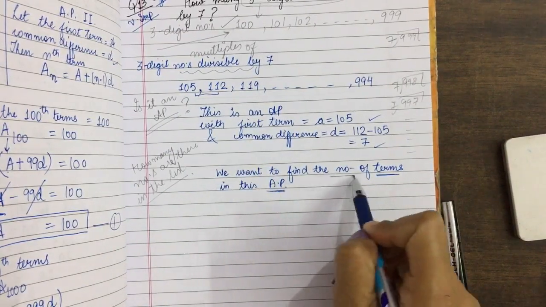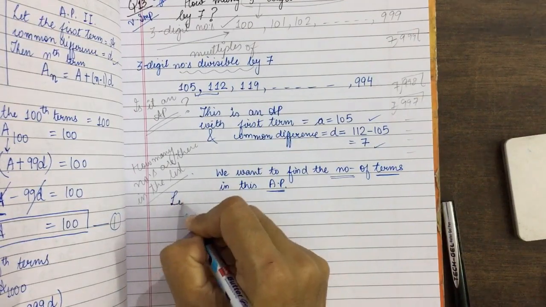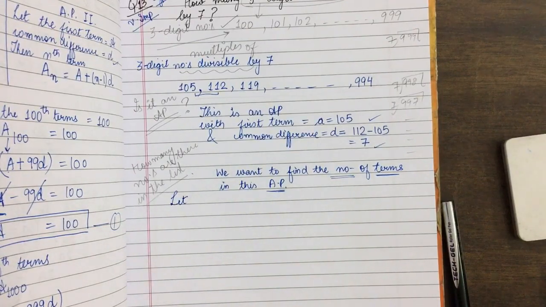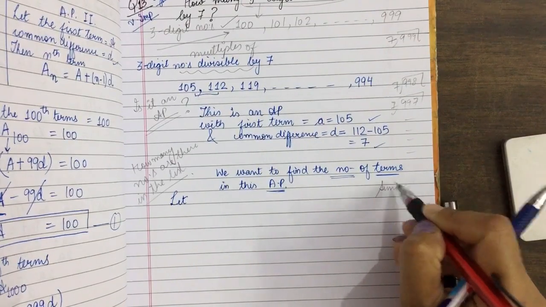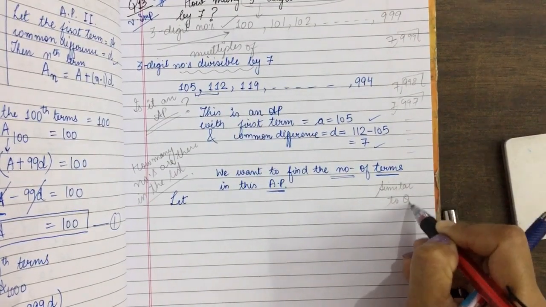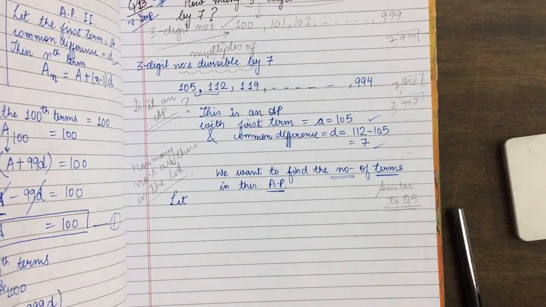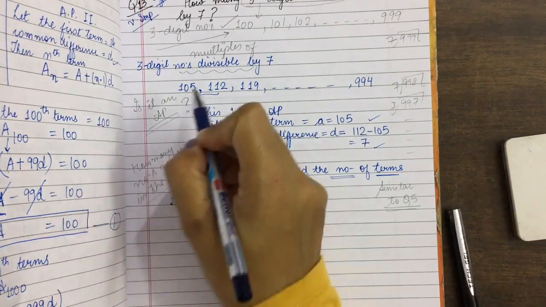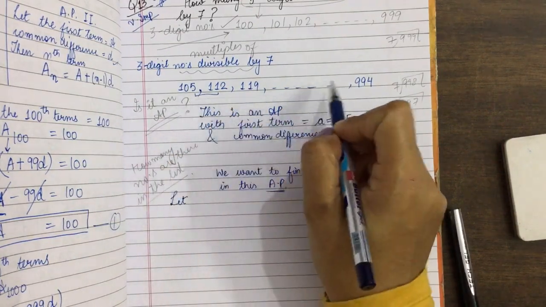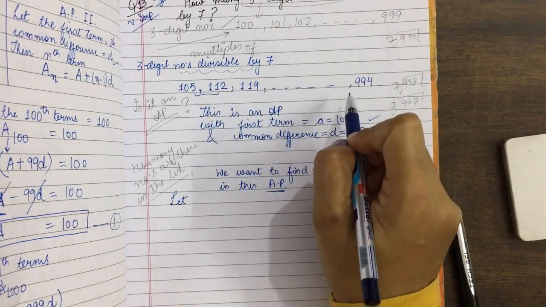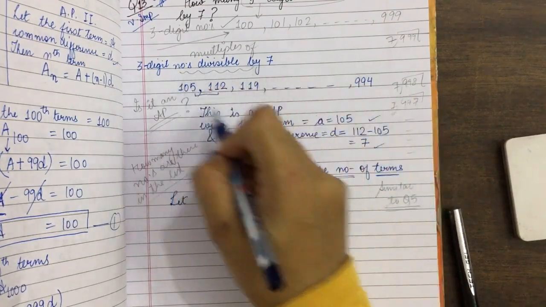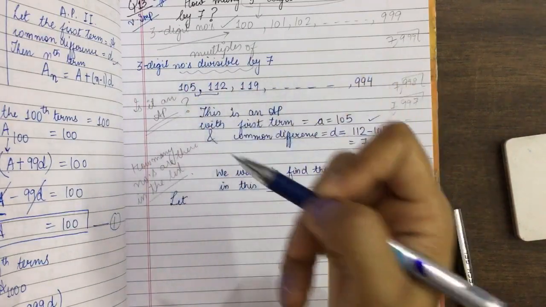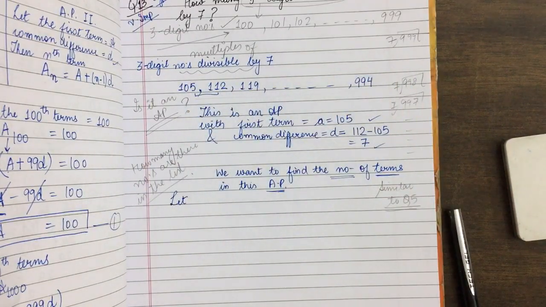We want to find out how many terms are there, and we have already done a question like this. This is now similar to question number 5, where we find the number of terms in a finite arithmetic progression. We know from where the list starts, and we know at what number the list ends. We want to know how many numbers, how many values, are there in this list.